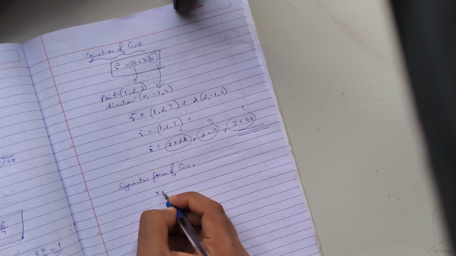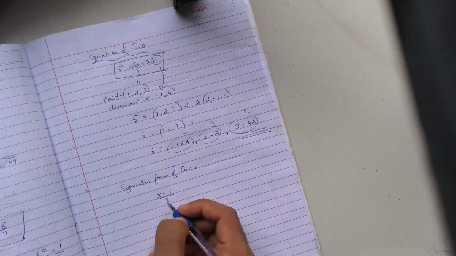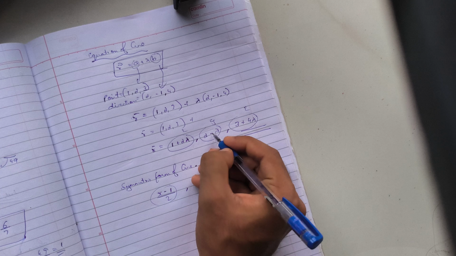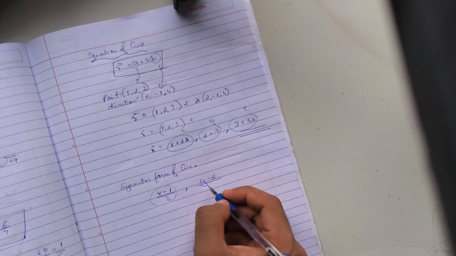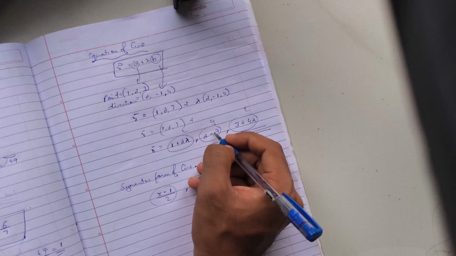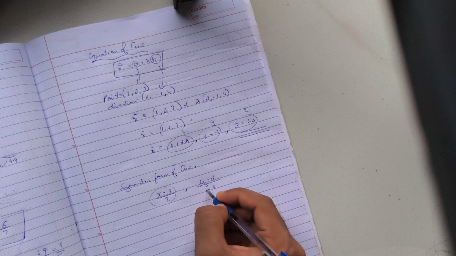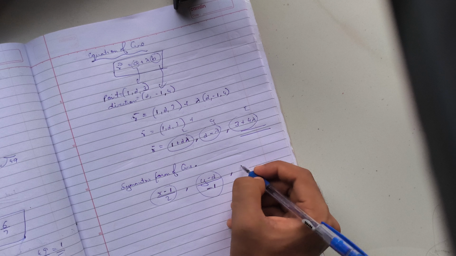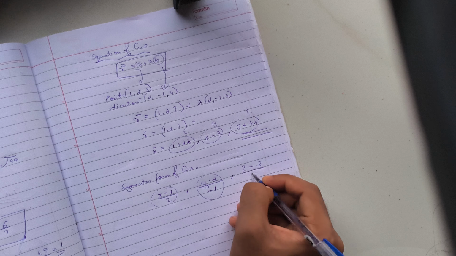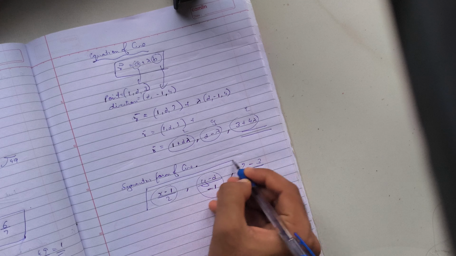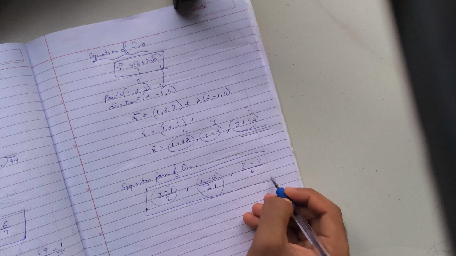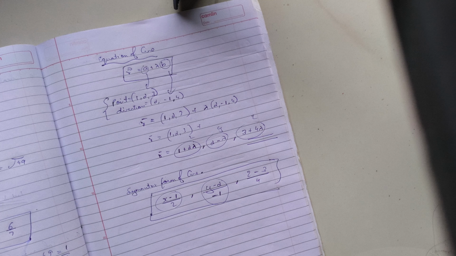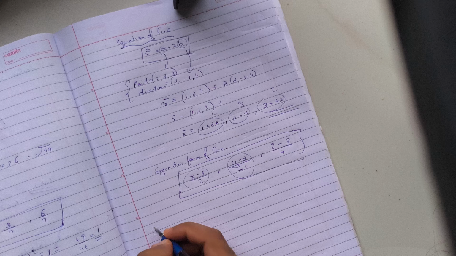So x minus 1 by 2 is one equation, comma y minus 2 by minus 1; since it is in multiplicative form, it comes below. And the next one is z minus 3 by 4. These three are the symmetric form of the line in this given question. Next, moving on to equation of plane.